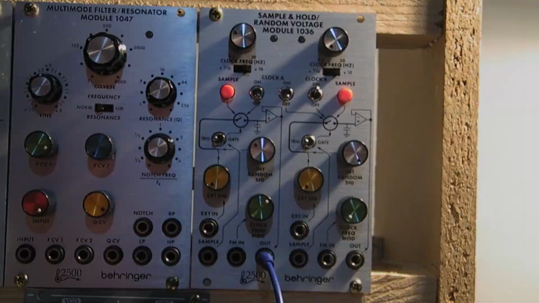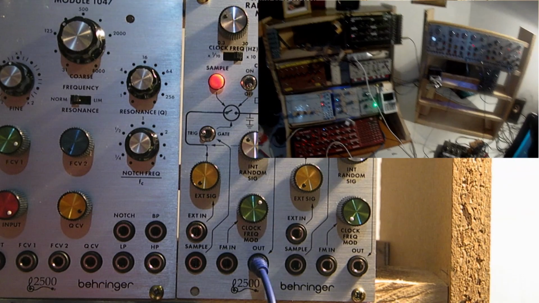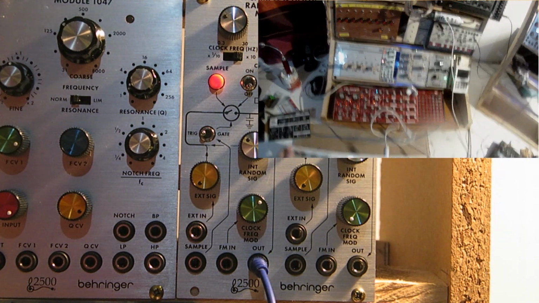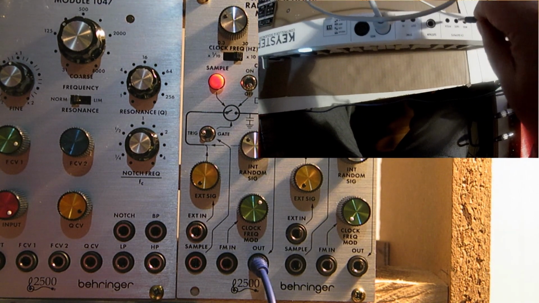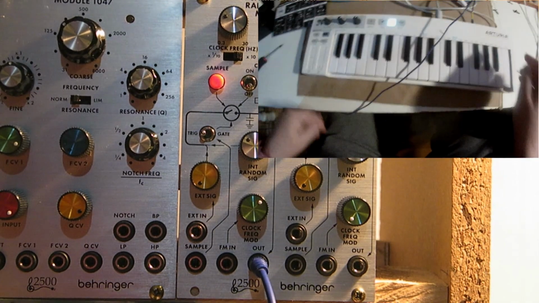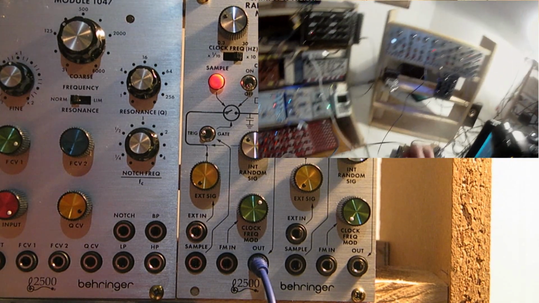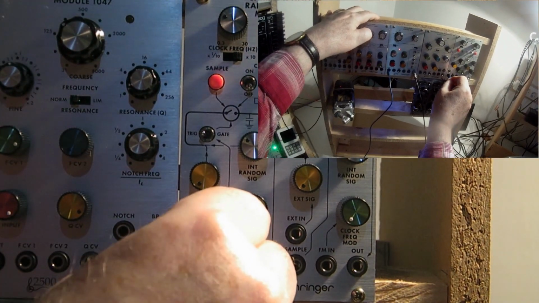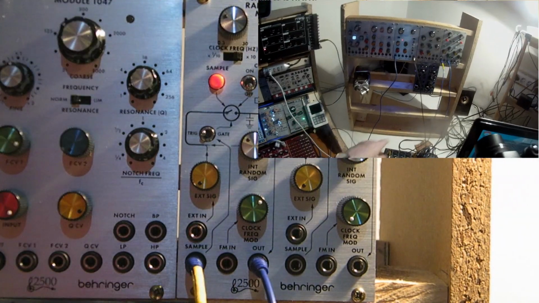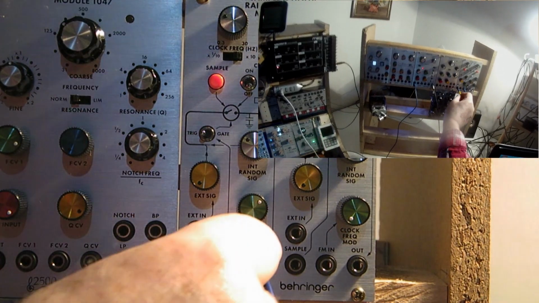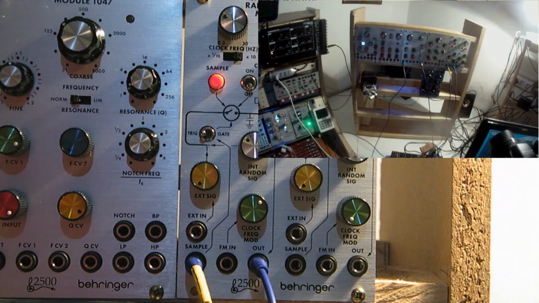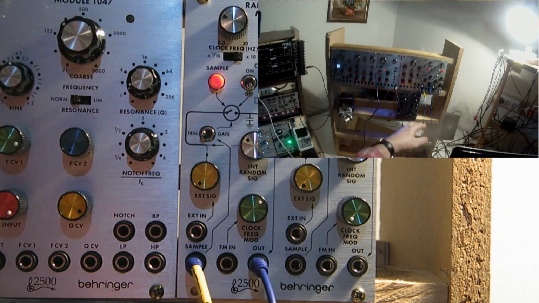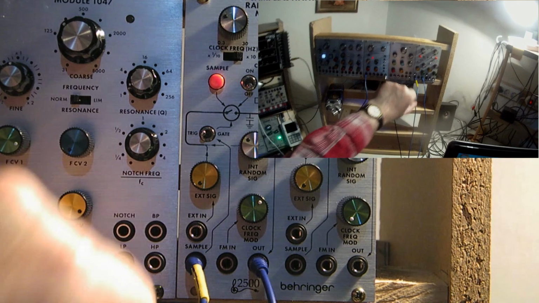All right. I can trigger the samples using external signals. Let me do so. I use the gate output of my Keystep here and patch it into the sample in. The labeling is a little bit misleading. Sample is not, of course, the source from which this unit takes the samples. This source is fed into external in, as we know already.